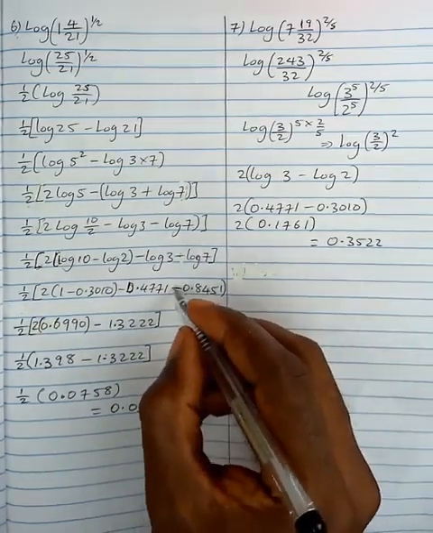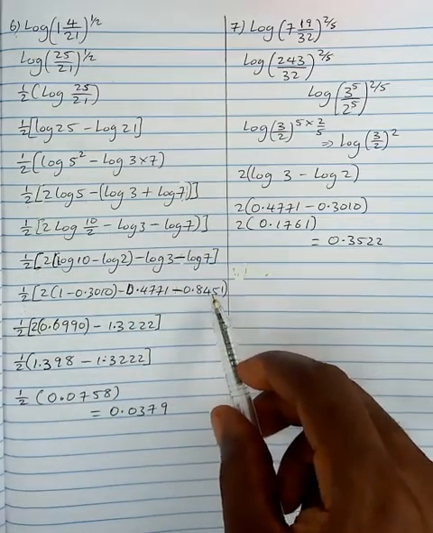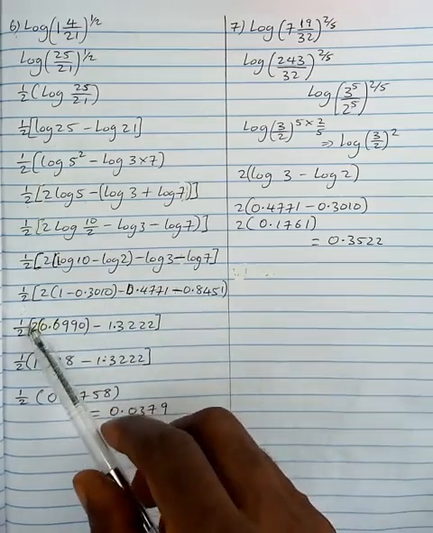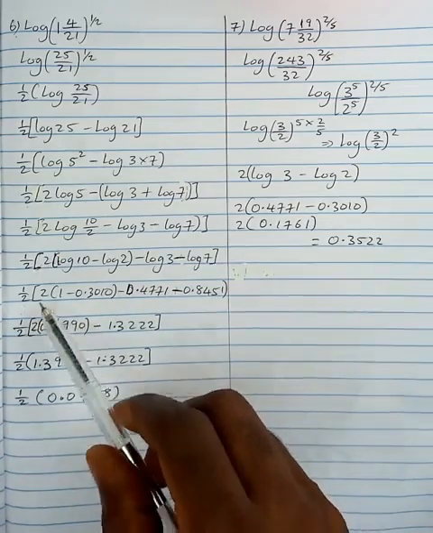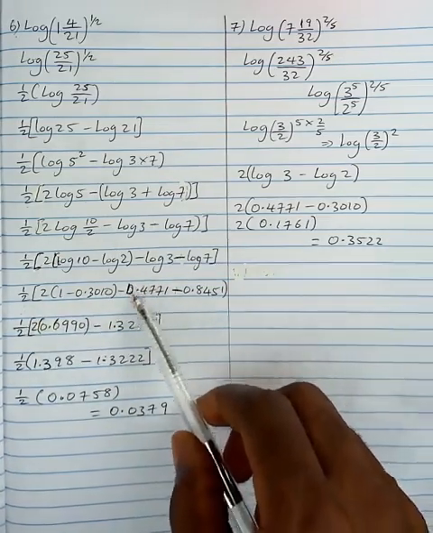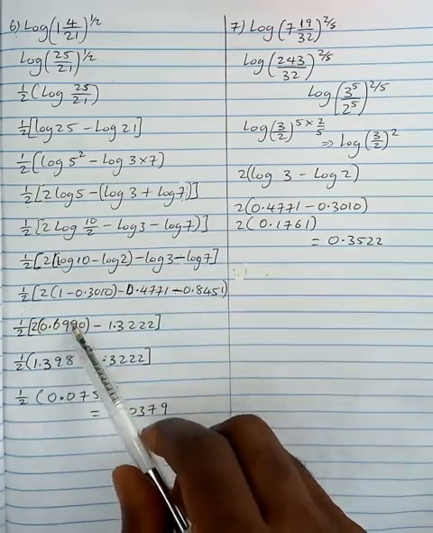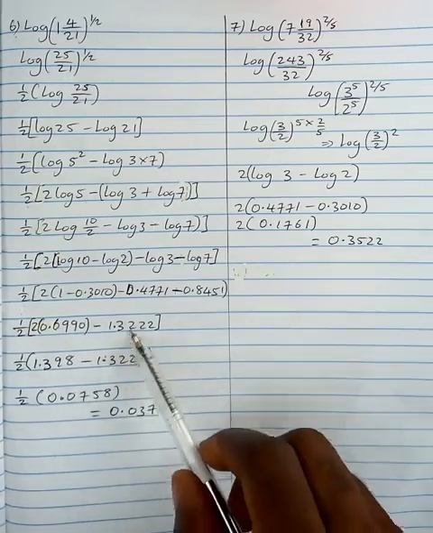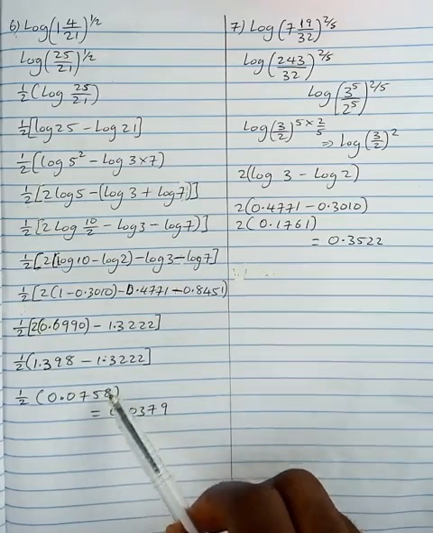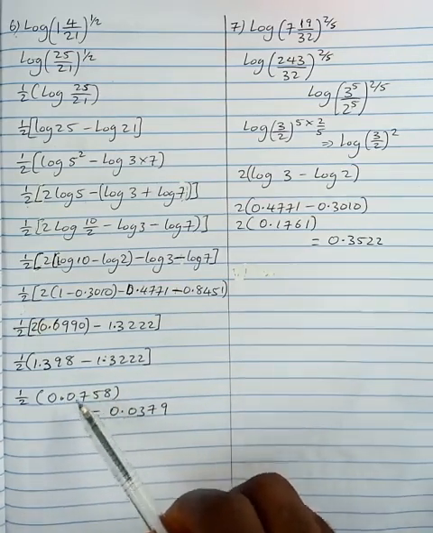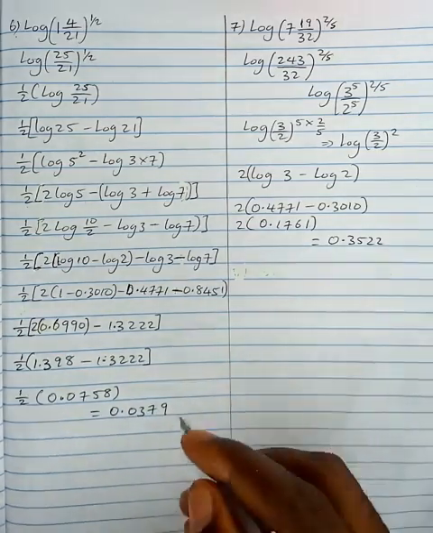Now log 7 is equal to 0.8451. Now we close our bracket. Then we now have 1 over 2 into bracket. Of course, 1 minus this will give me 0.6990. 2 will still multiply. Okay, minus this will give me minus 1.3222. Now we have 1 over 2 into bracket. 2 times this will give me 1.398, and then minus this. So this whole thing minus this will give me 0.0758. Now half of this will give me 0.0379. Okay, that is it for that question.